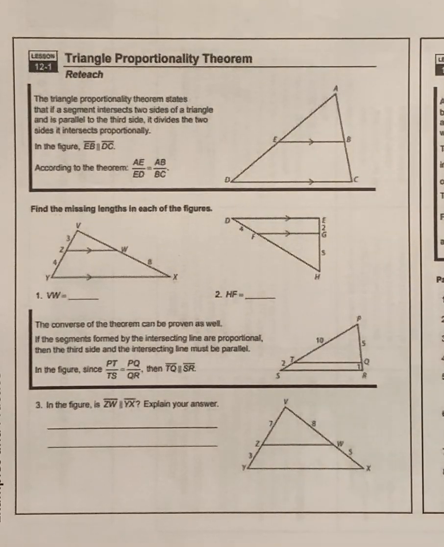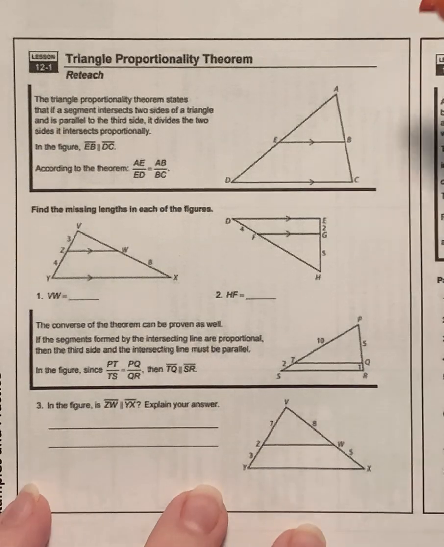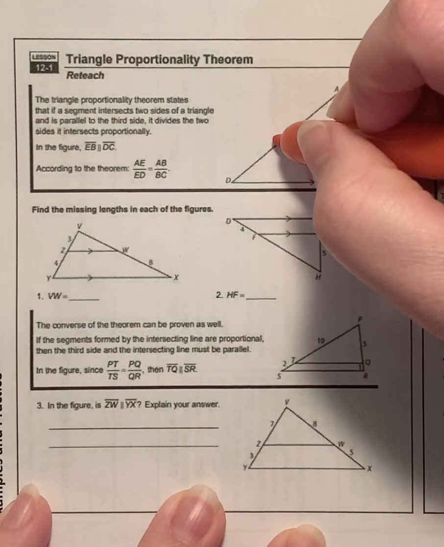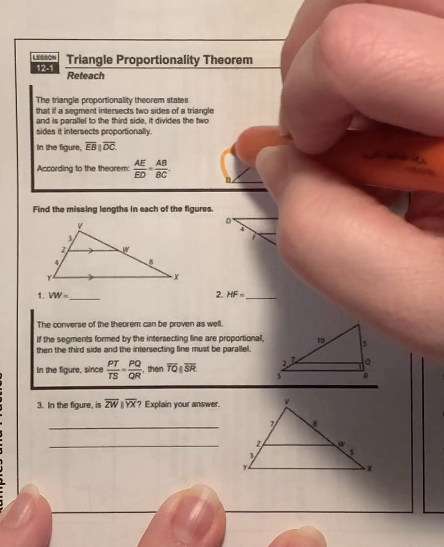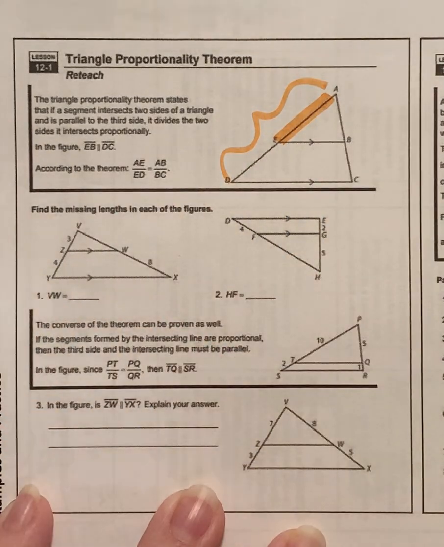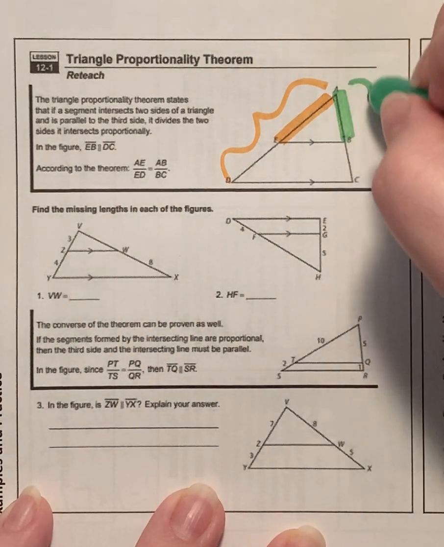Module 12 is all about proportional relationships. So think about what we did in Mod 11, and now we're going to use that to solve some problems. So the first part is called the triangle proportionality theorem. And basically, we know that we can set up a proportion that says this piece over the whole thing equals this piece over the whole thing.